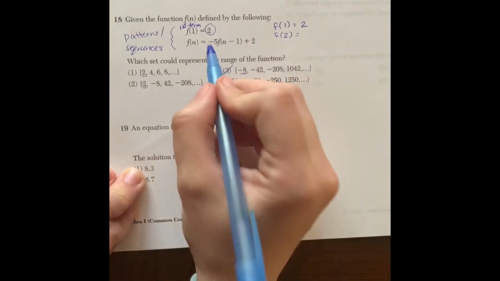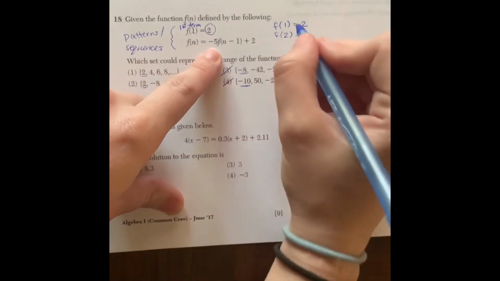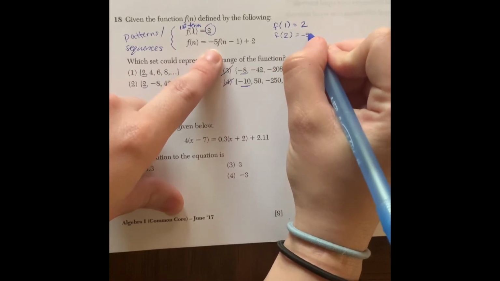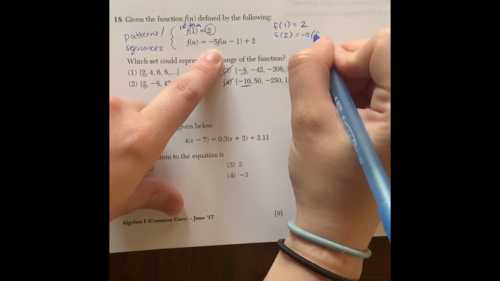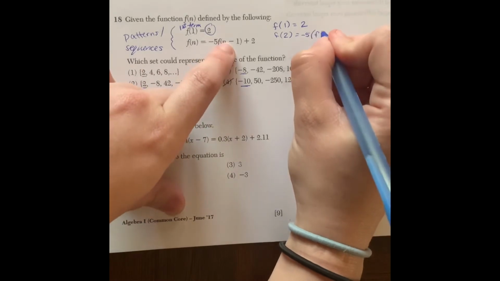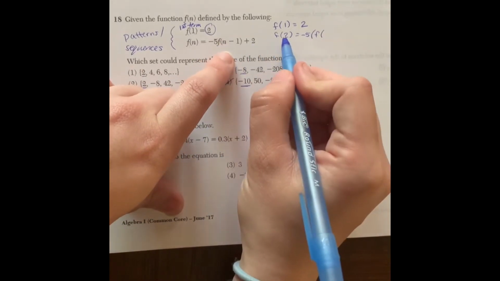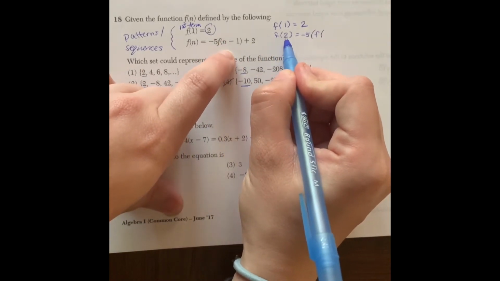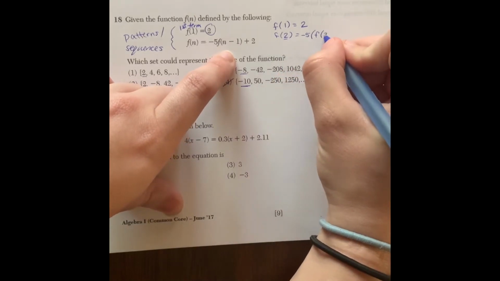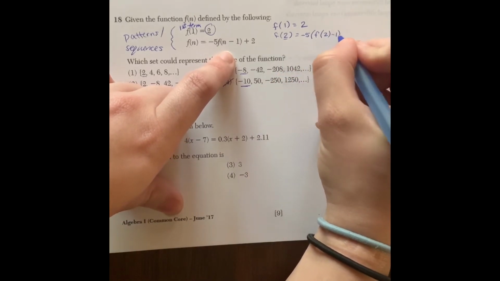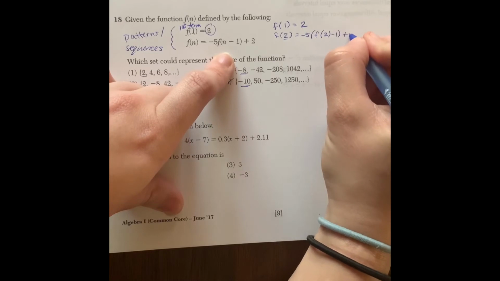Well, if I'm finding f of 2, I'm just going to follow my formula. I have a negative 5 times f of n minus 1. Well, this n is now 2 because I'm finding the second term. So 2 minus 1, plus 2.